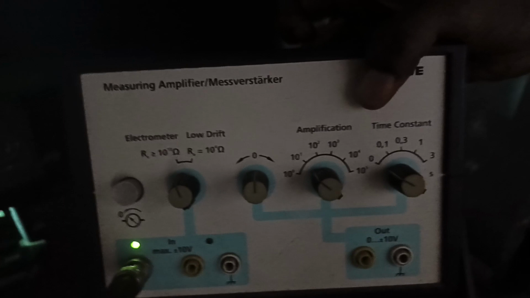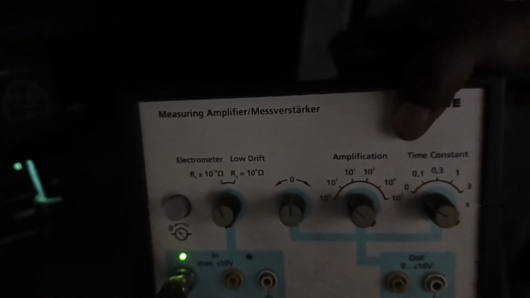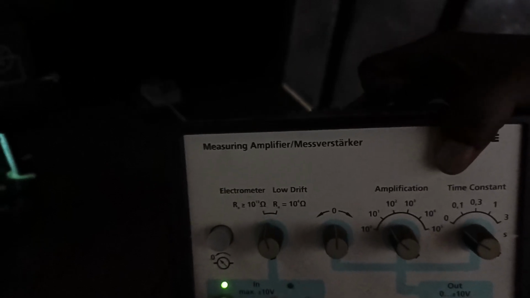After setting up our experiment, we can now come and check our settings. We set the time constant to 0, amplification to 10 raised to the power 0. We set the electrometer to R equals 10 raised to the power 13 ohms.